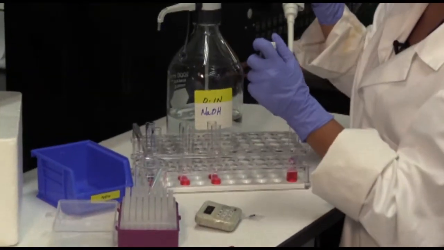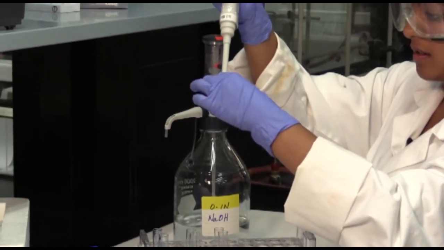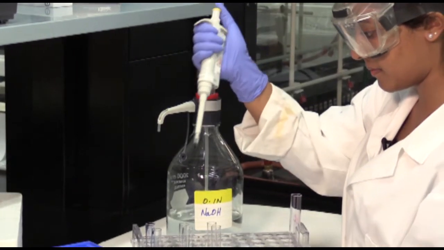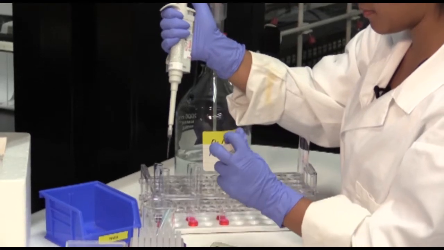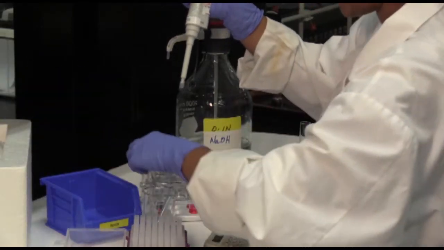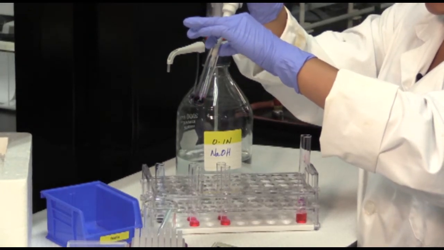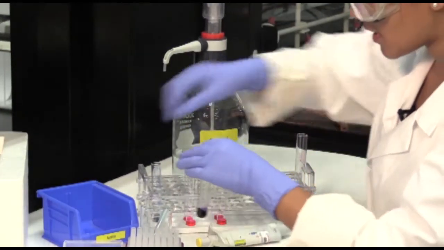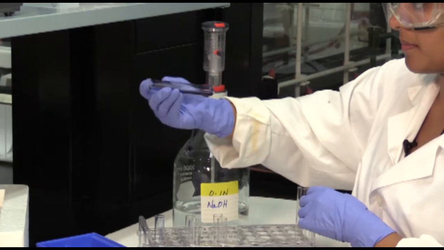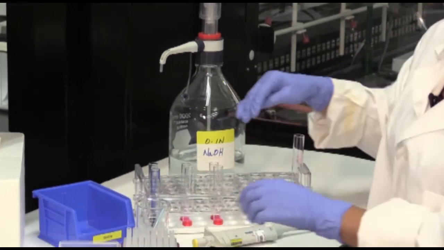Again, take up the amount of enzyme that you need. 30 seconds later, dispense it into your test tube, put some parafilm on, invert it. You're going to do this for all 6 test tubes.